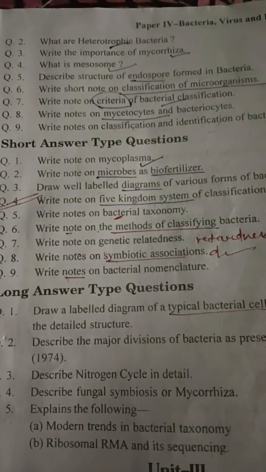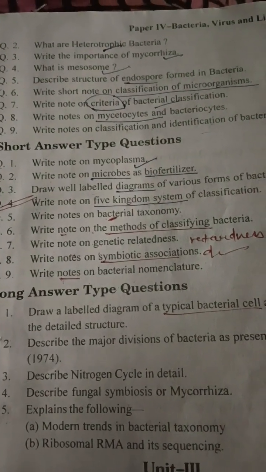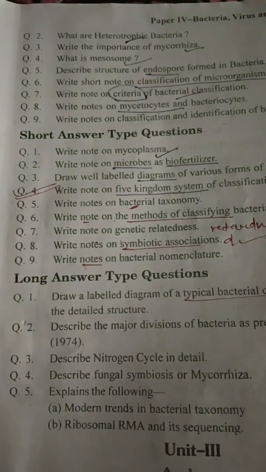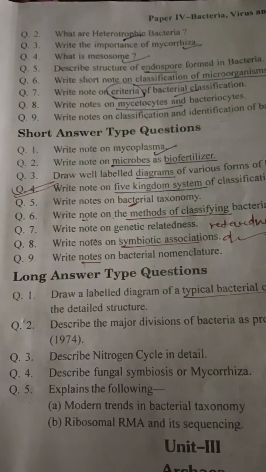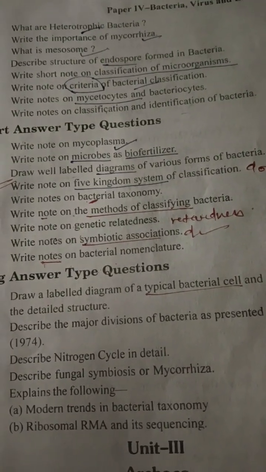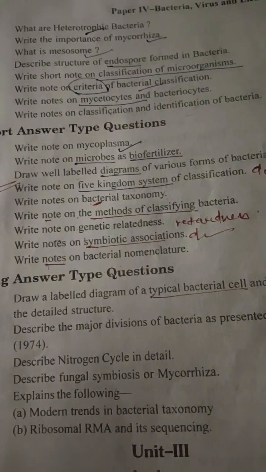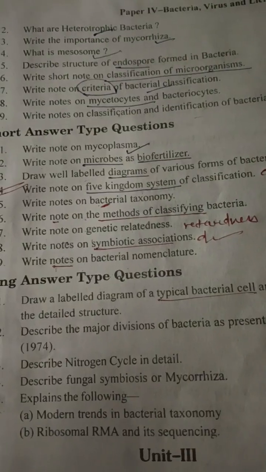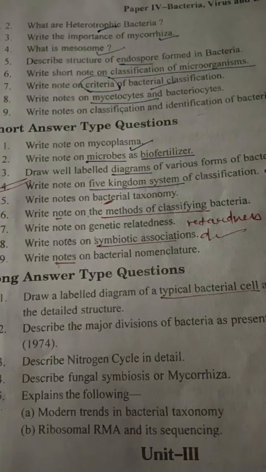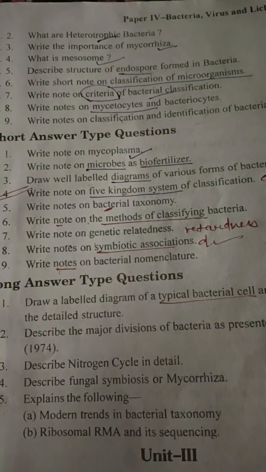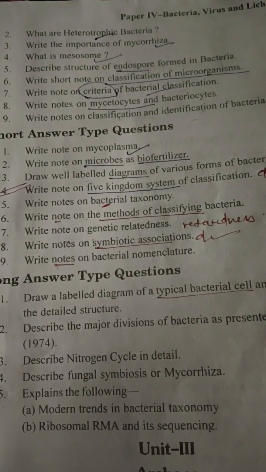Write notes on mycetocytes and bacteriocytes. Write notes on classification of bacteria. Short answer type questions: mycoplasma, or write a short note on microbes, biofertilizer, diagram, various forms of bacteria. You can also prepare the five kingdom classification here. Write notes on bacterial taxonomy, which is very easy. Note on the methods of classifying bacteria, and write notes on genetic relatedness.